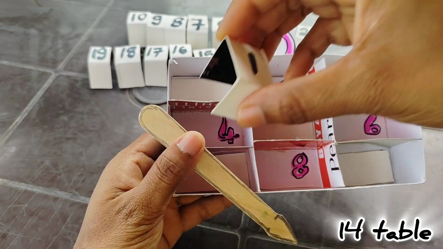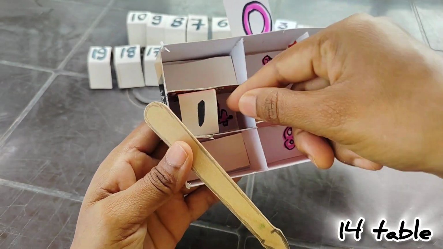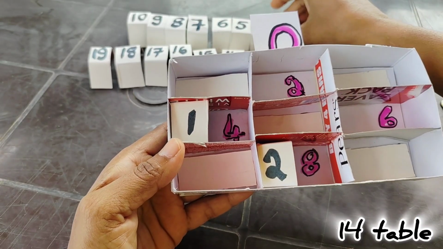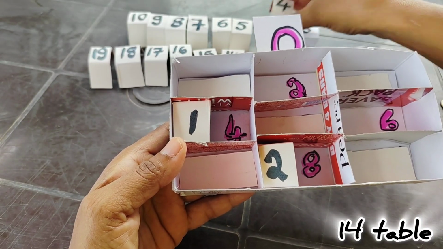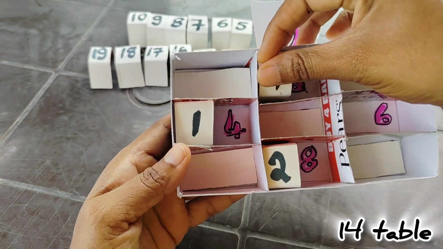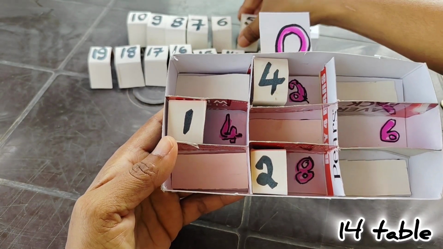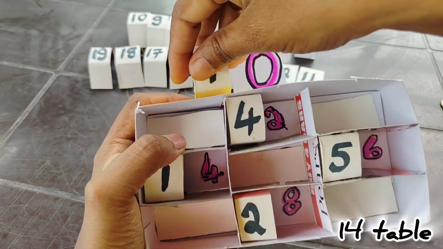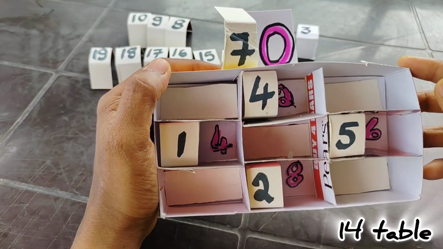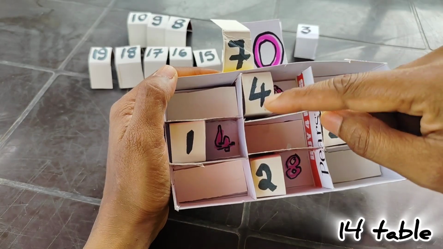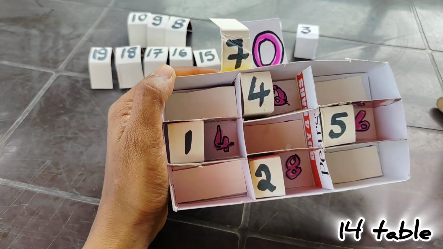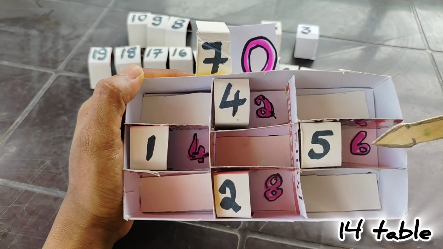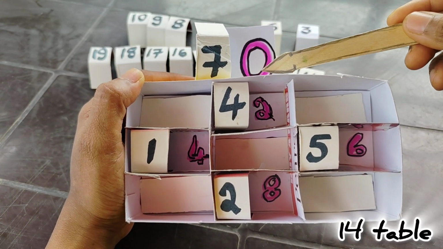So let's start placing the digits. That is 1, 2. Now we need to skip because it is less than 4. 42 and 5. Then we need to skip. It is 70. Now we have finished till 14 5s are. So let us read it. 14 1s are 14, 14 2s are 28, 14 3s are 42, 14 4s are 56, 14 5s are 70.